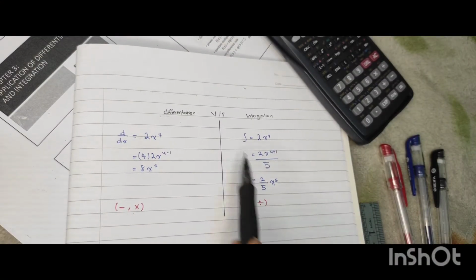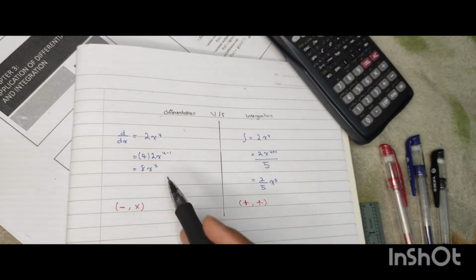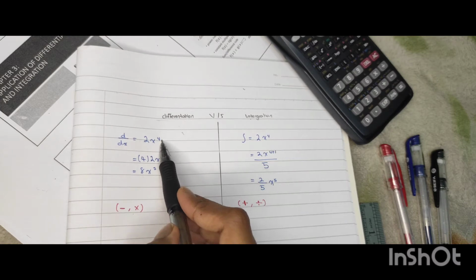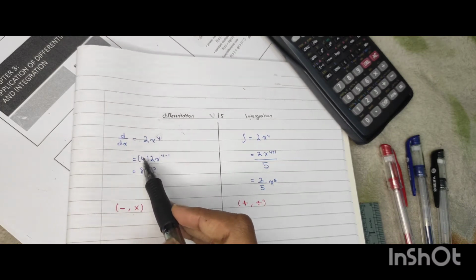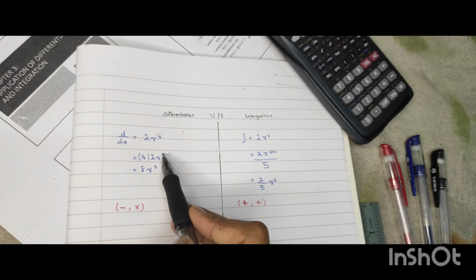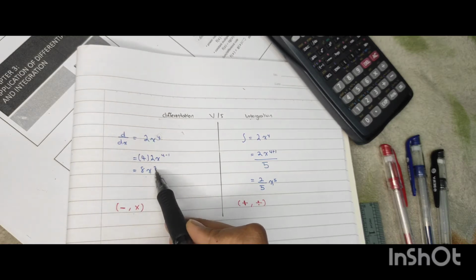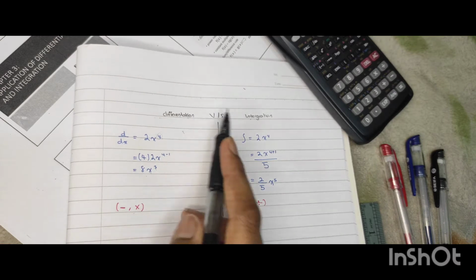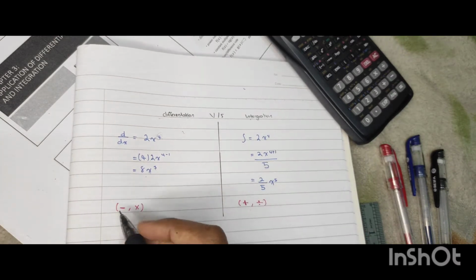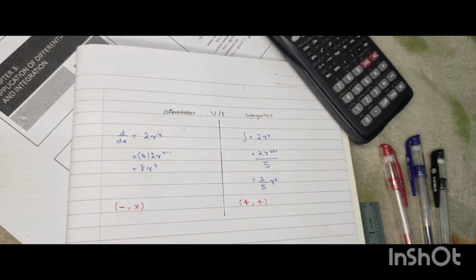I'll teach you what is the difference between differentiation and integration. So differentiation, for example, 2x power of 4. The power of 4 we will bring in front and it will times with 2, and the power of 4 we will minus 1. So the last answer will be 8x power of 3. So you can see that differentiation always involves these two processes only, which is minus and multiplication.